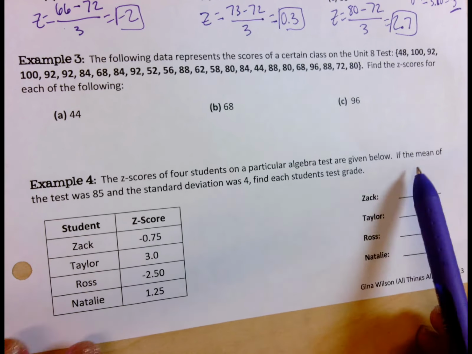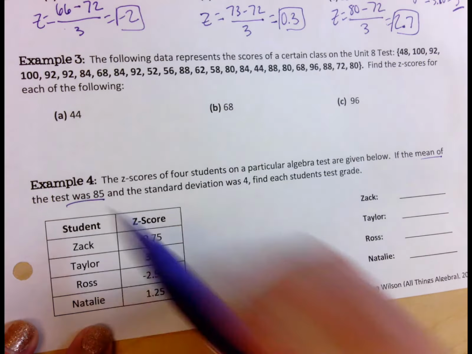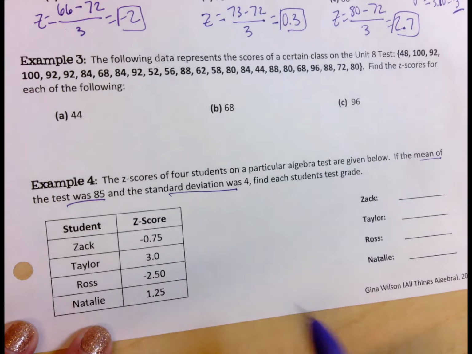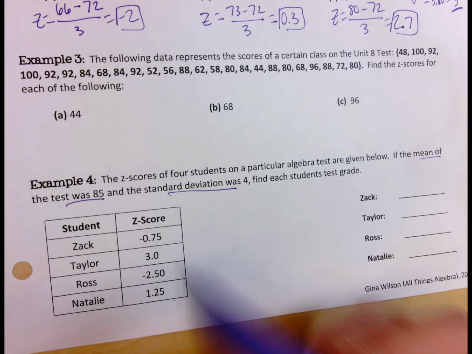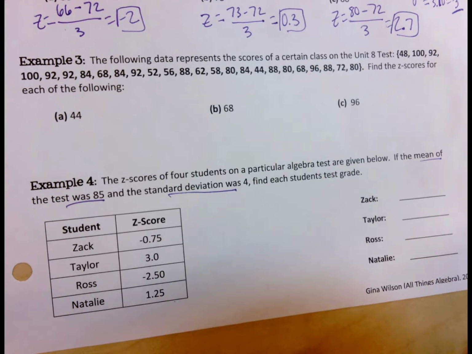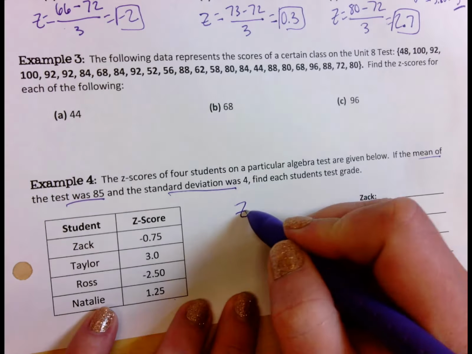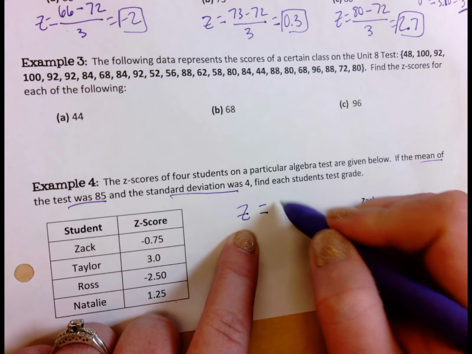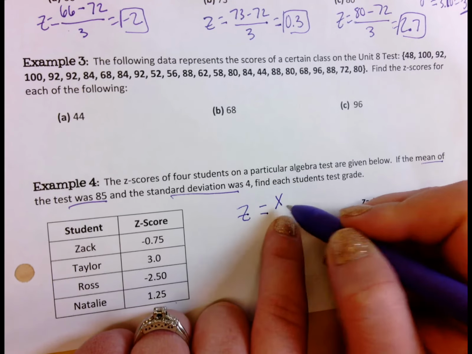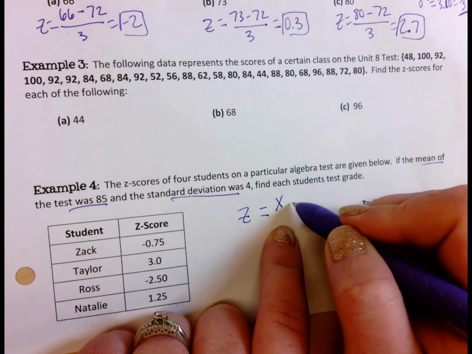Just keep in mind they're giving you the average, which was 85, and the deviation, which was 4, and they're giving you the z-score. So you're going to have to work backwards here. They're giving you the z-score, so you're going to plug that value in. They are not giving you the value, so this is what you're going to be looking for.